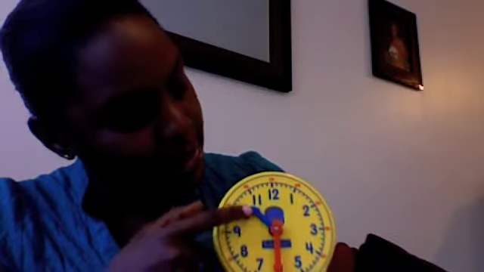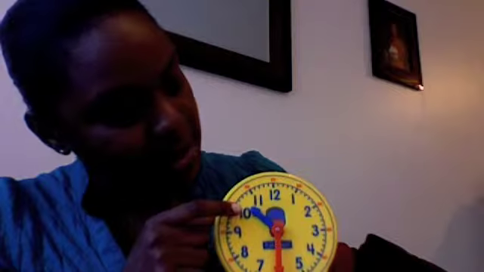On the half hour, the hour hand is in the middle of the two numbers. So for instance here, it's showing us 10:30. So the hour hand, or the short hand, is between the numbers 10 and 11.